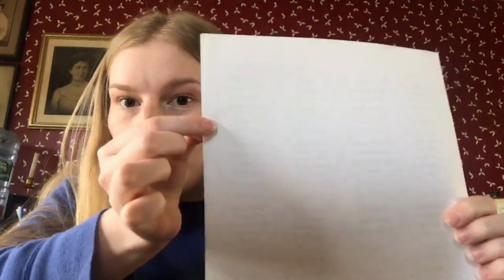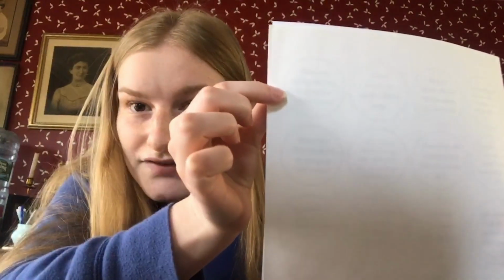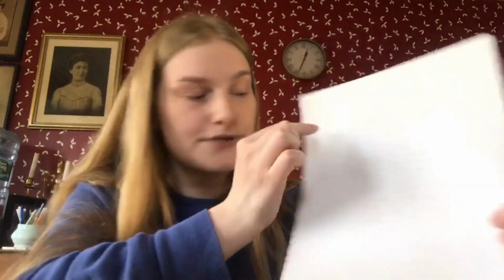So after you print out your template, you're going to take a blank piece of paper and you're going to line them up. I don't know if you guys can see. Yeah, you kind of can. The reason that I suggest that you use a blank sheet of paper is because you can kind of see through it, and that will be helpful for when you're making your calendar.